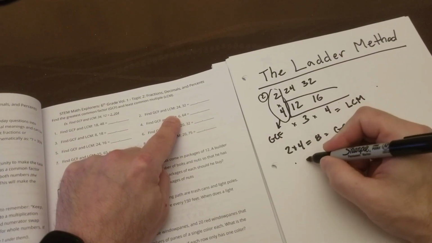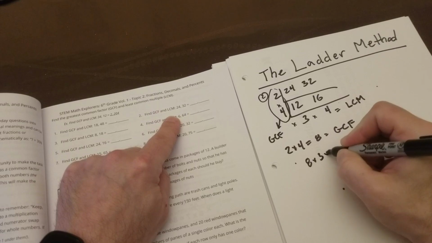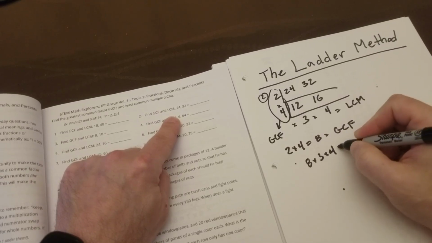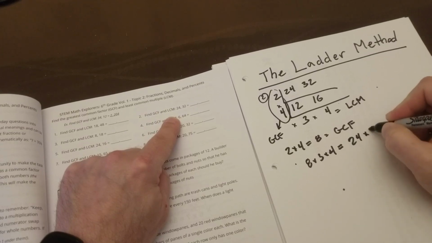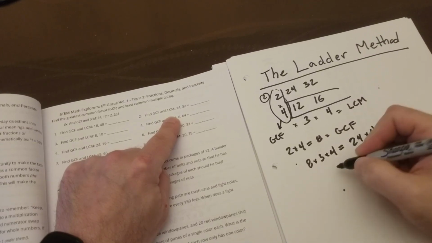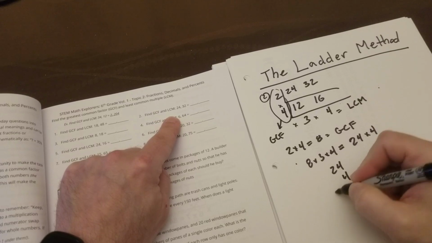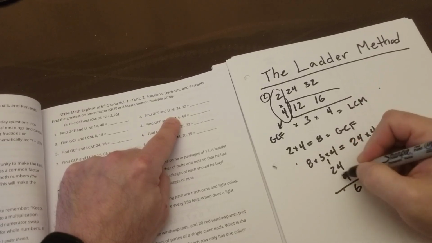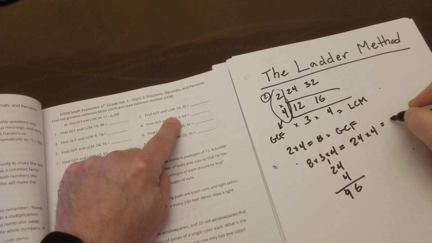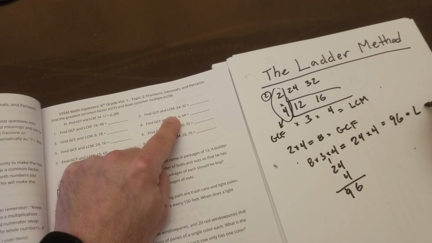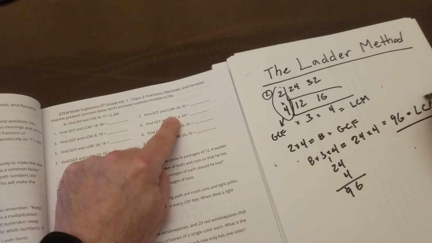Now I'm going to do the math. 8 times 3 times 4 equals 24 times 4. 8 times 3 is 24. And here I am doing the long multiplication. 4 times 4 is 16. Carry the 1. 4 times 2 is 8 plus 1 is 9. So the LCM is equal to 96.